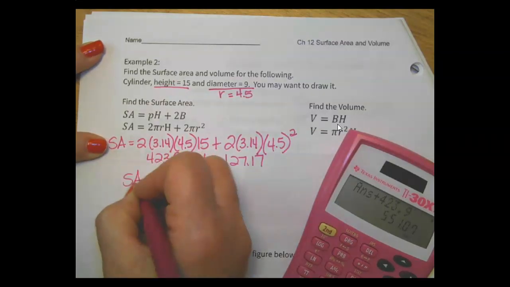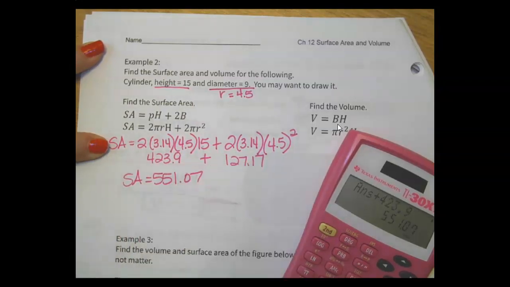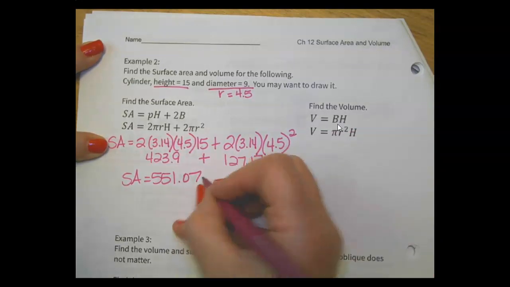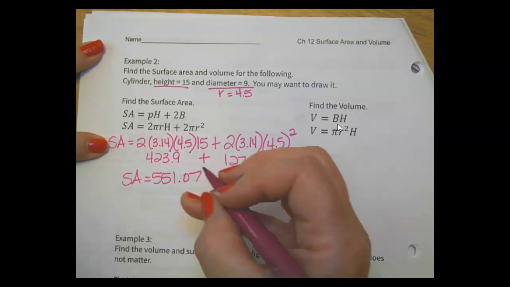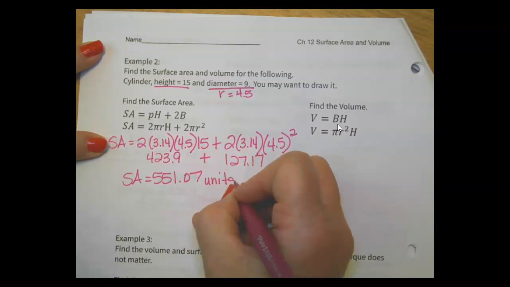My surface area is 551.07. To check. And what do we say these are? Does it say units? Units squared.